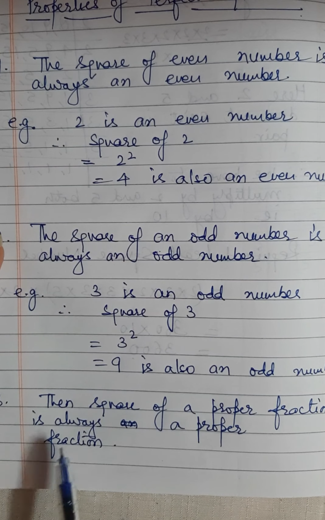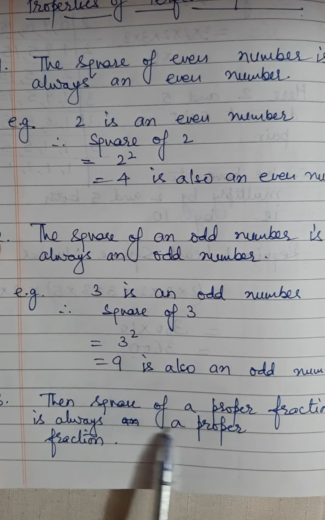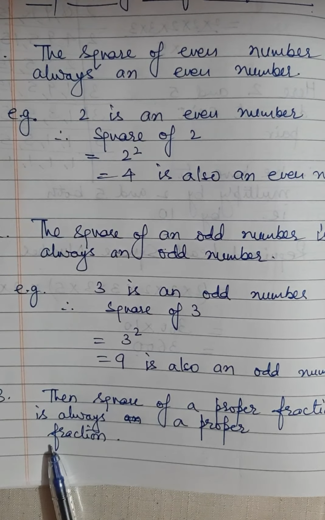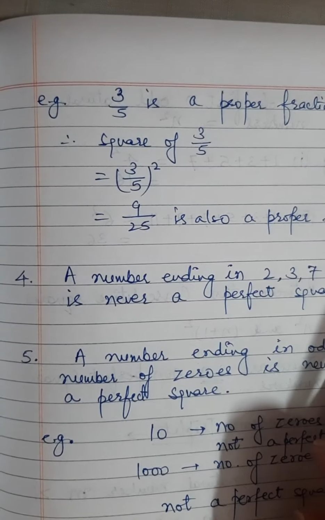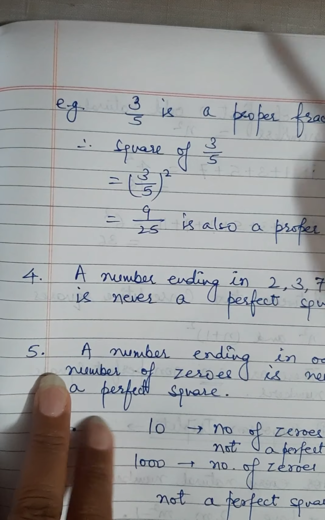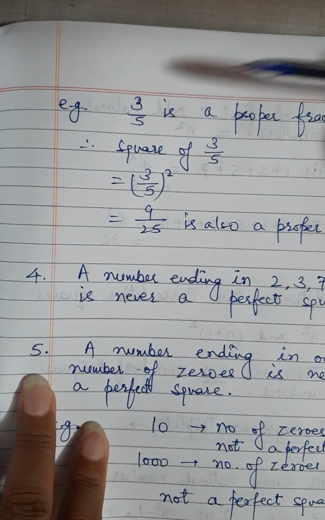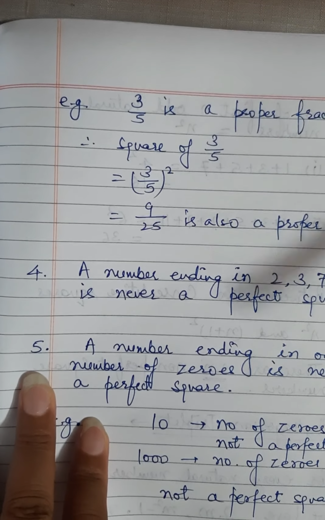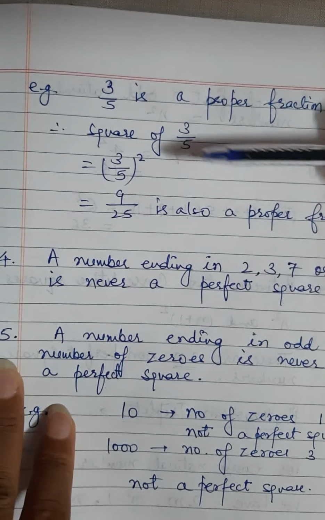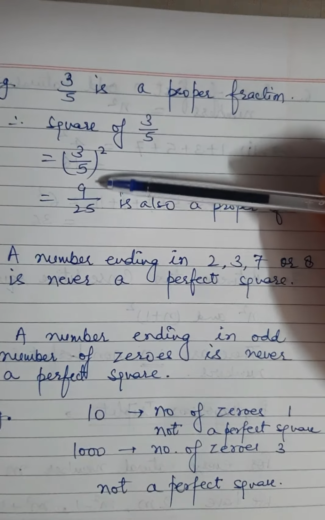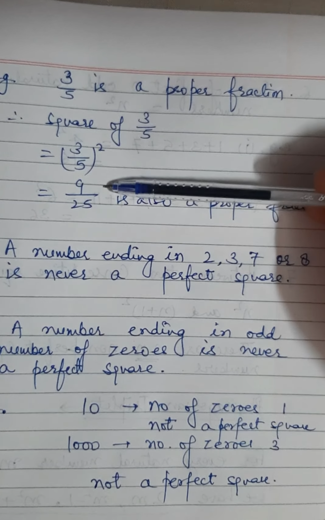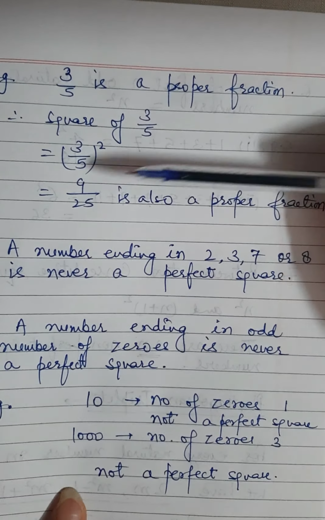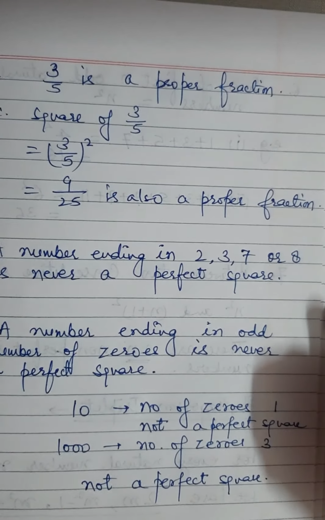The third property is the square of a proper fraction is always a proper fraction. Just see that with the help of an example. We know 3 upon 5. This is a proper fraction as the numerator is smaller than the denominator. Now find the square. The square of 3 upon 5 is 9 over 25. Here also you can see the numerator is smaller, so this is also a proper fraction.